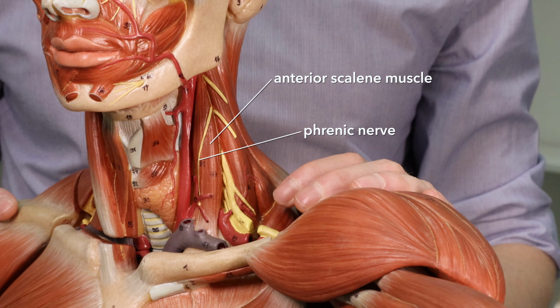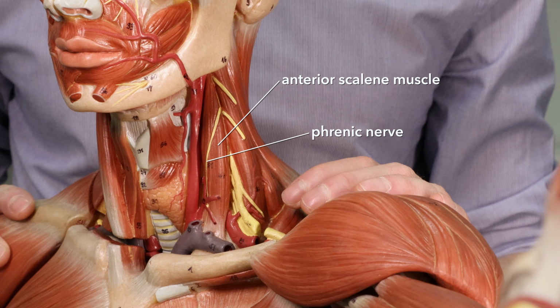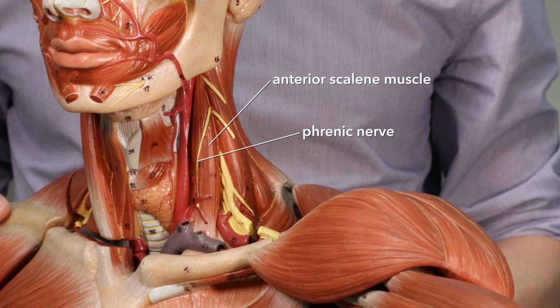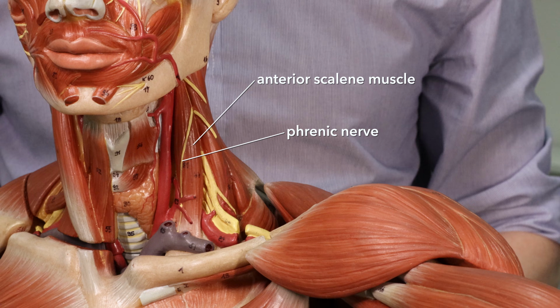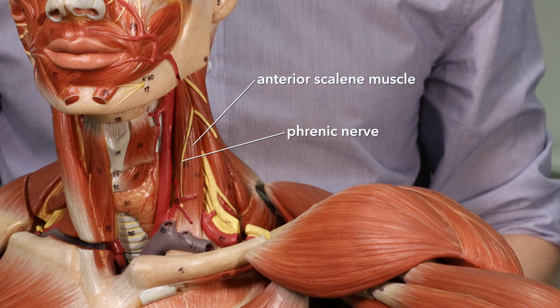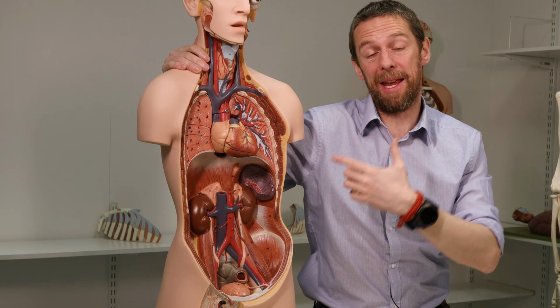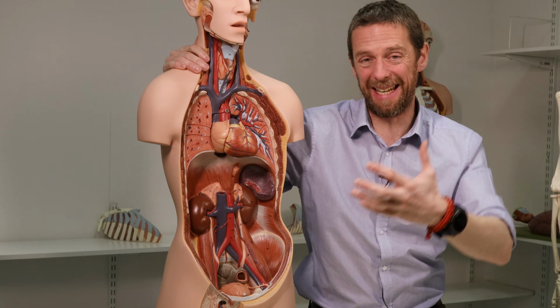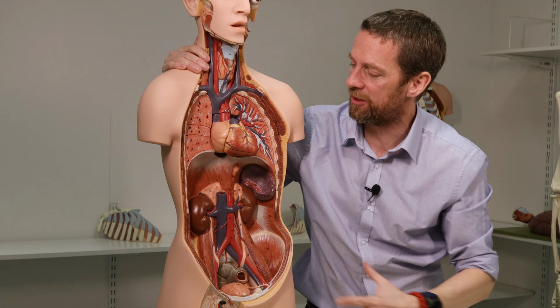So the phrenic nerve pops out from between the scalenes. There are 3 muscles running from the cervical vertebrae down to the first couple of ribs. But you typically describe the phrenic nerve as being found on the anterior surface of the anterior scalene muscle, and then it runs down into the thorax.